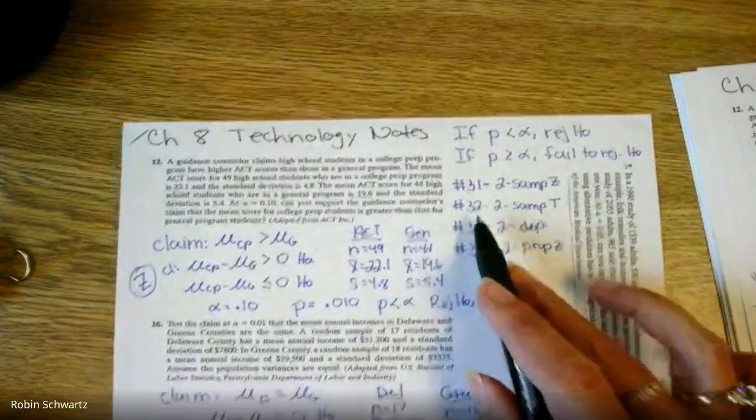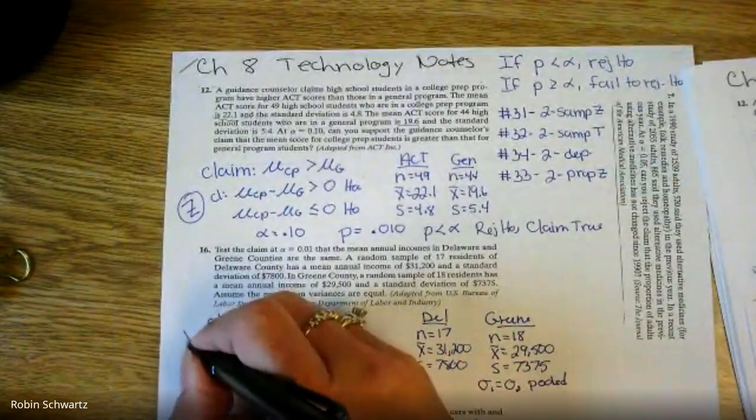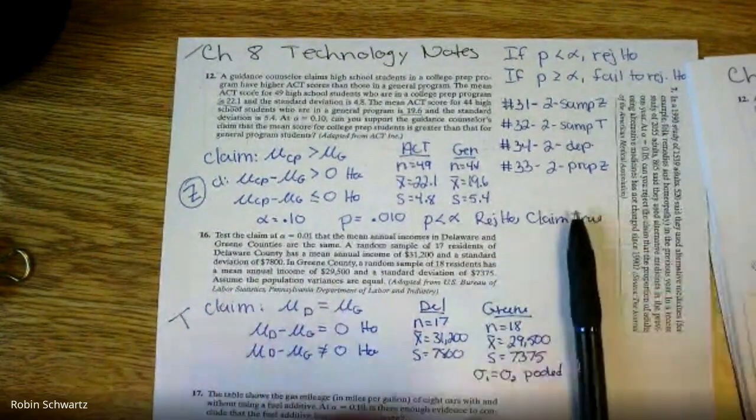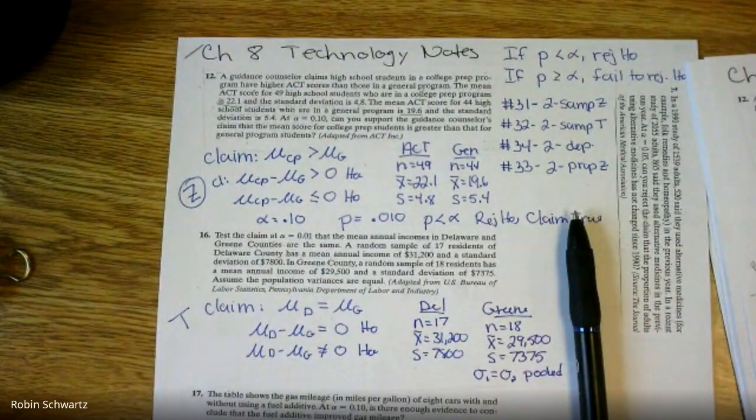Okay, these are small samples. Small sample, that's a T, that's calculator number 32. I'll share that. I'll go back to the last one. I was on 31, that's what it's going to take me to.